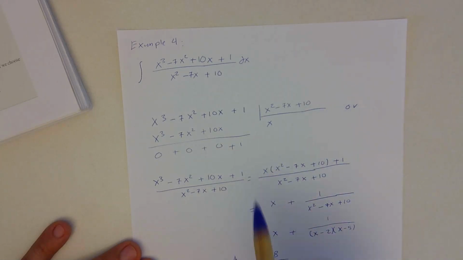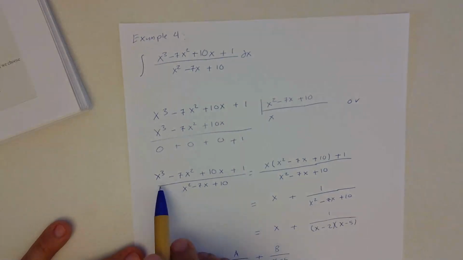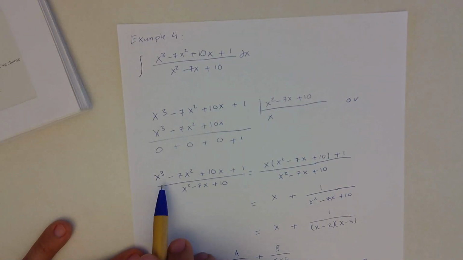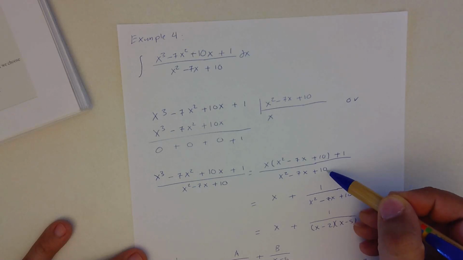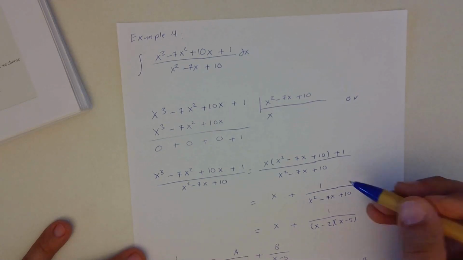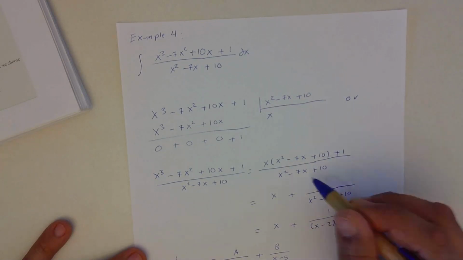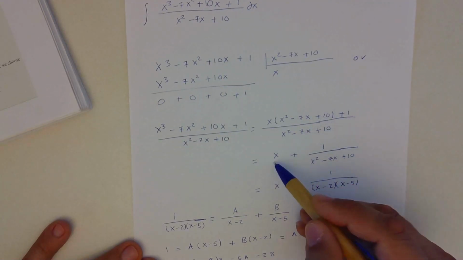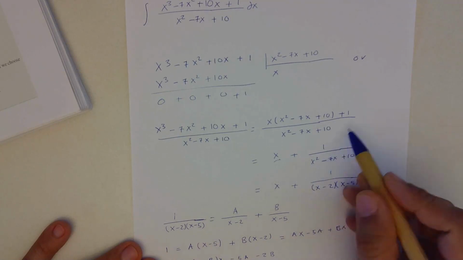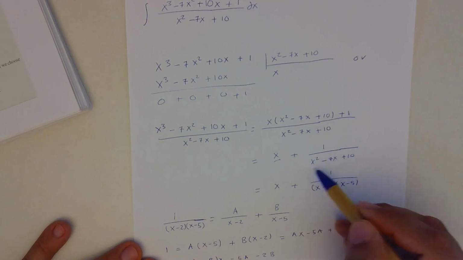Or in this particular case, if we take the common factor x of this part, we will have x multiplying this, which is exactly the same as the denominator, plus 1. If we separate this into different fractions, we can get rid of this one too, and have only x plus the part with the 1, which is exactly the same.